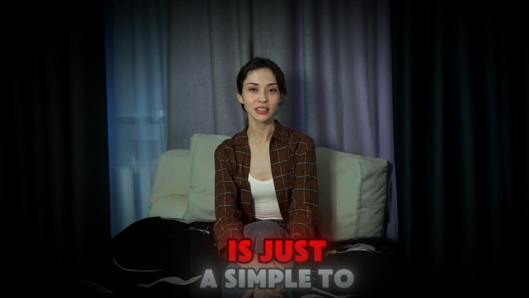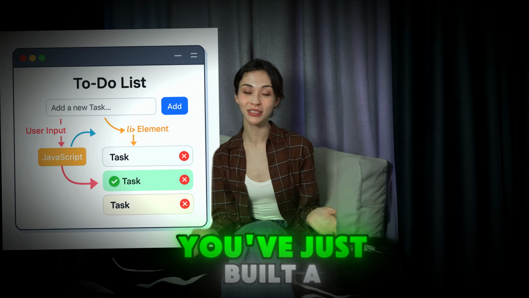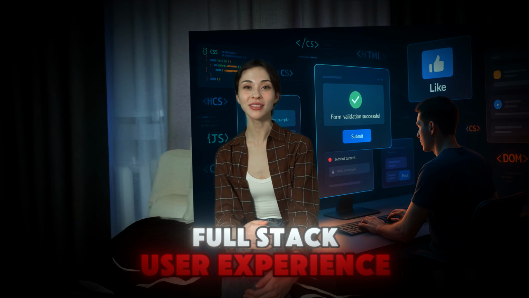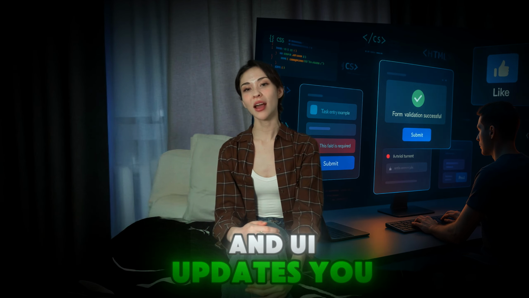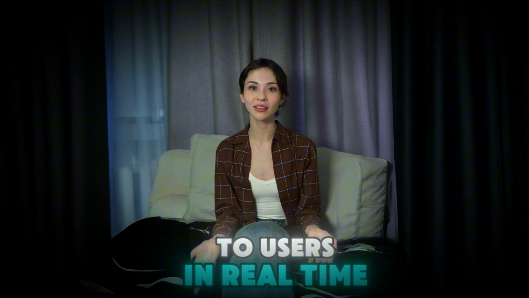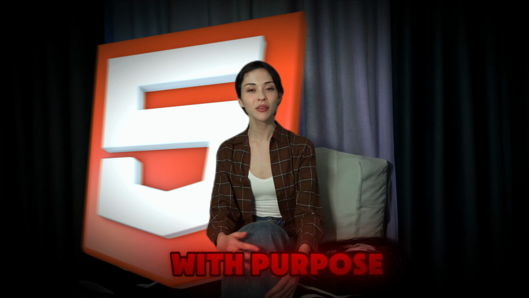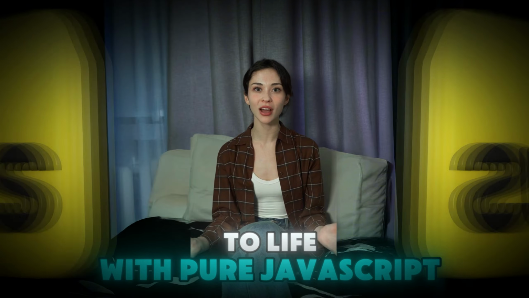You might think this is just a simple to-do list, but it's much more than that. You've just built a full stack user experience. You handled input, events, feedback, and UI updates. You wrote logic that responds to users in real time. You structured your HTML with purpose, styled it like a pro, and brought it to life with pure JavaScript.